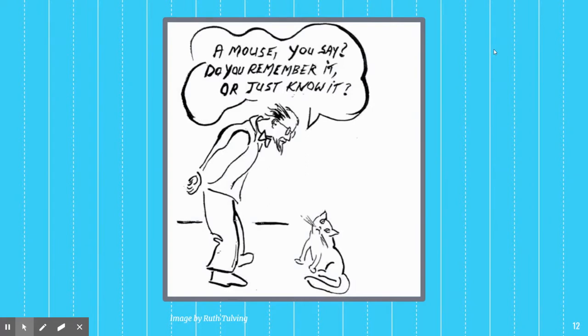Endel Tulving believed that humans are the only organism with episodic memories. This comic, drawn by his wife, shows him inquiring to his cat about the nature of its memories. According to Endel Tulving, pets did not have episodic memories, but they do contain semantic memories.